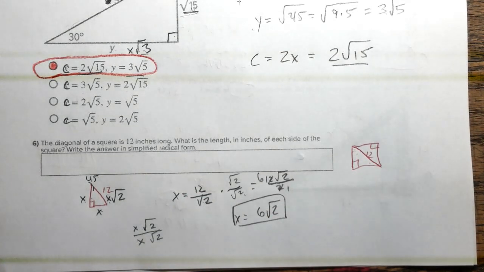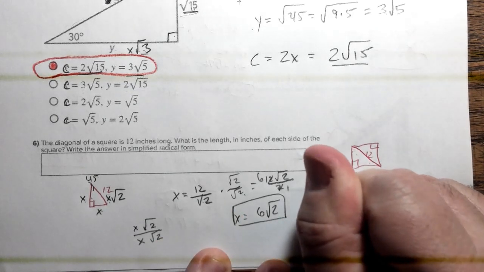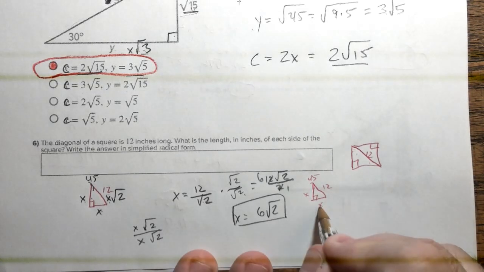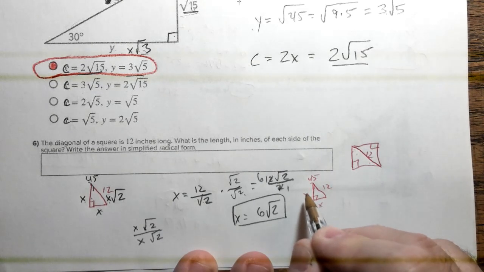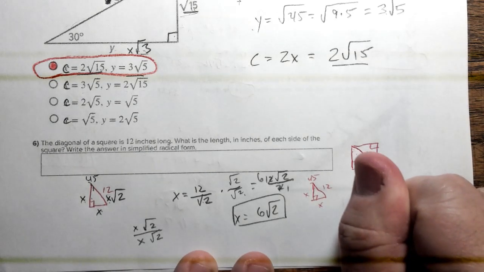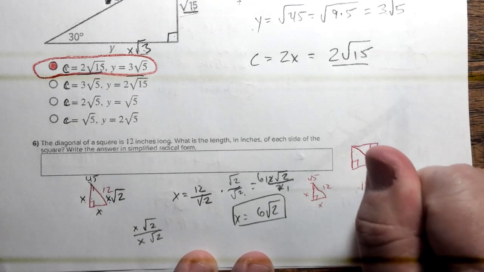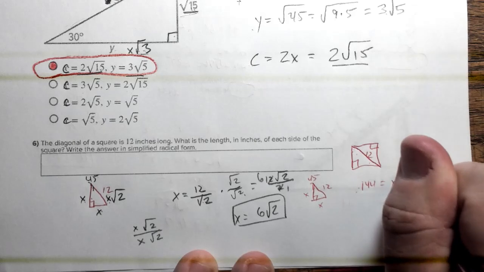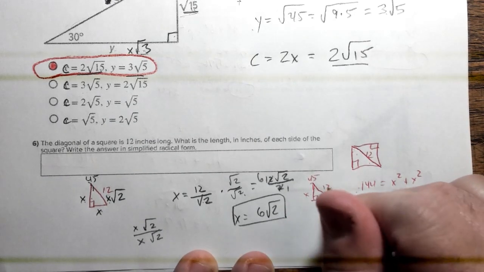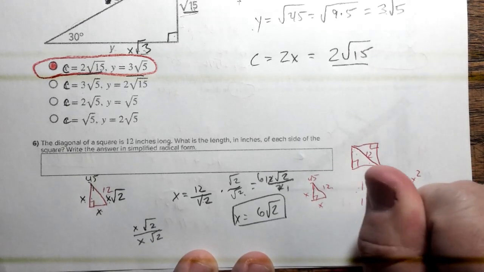Now, here's the other way. Again, we have our 45, 45, 90. These are x. This is 12. So we got 12 squared. See, a squared plus b squared equals c squared. So c squared is 144 equals x squared plus x squared. You know, a squared plus b squared equals c squared. So now we have 2x squared equals 144.